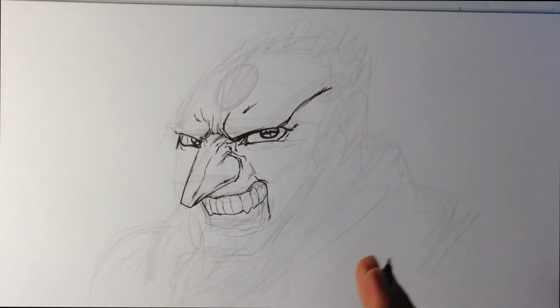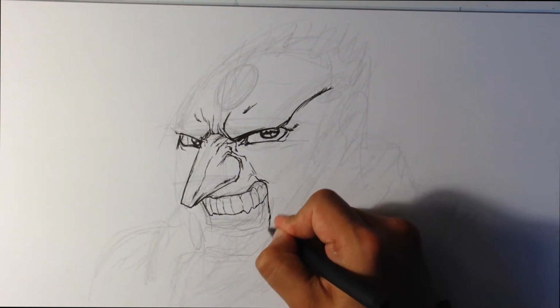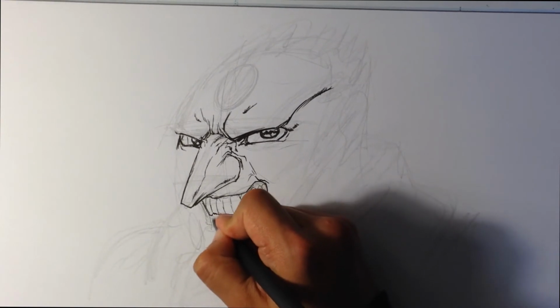I was gonna make him grit his teeth, but I'm actually gonna make him with his mouth open. I think that'll look better.